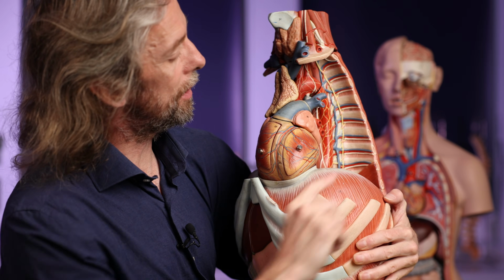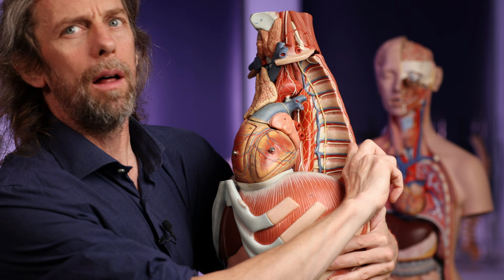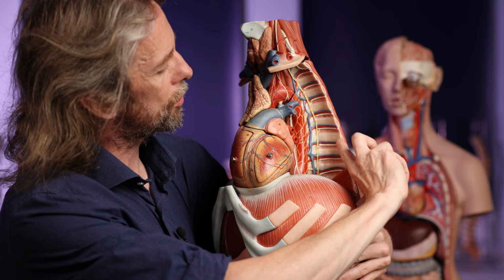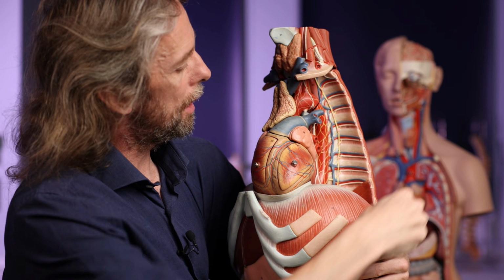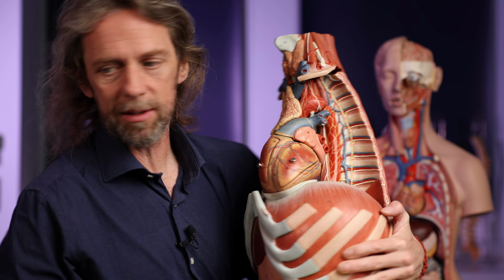The intercostal nerves are here. These are the intercostal nerves coming out of the spinal cord, and you can see them running with the intercostal muscles there. Okay, let's link all that together as an example, yes?